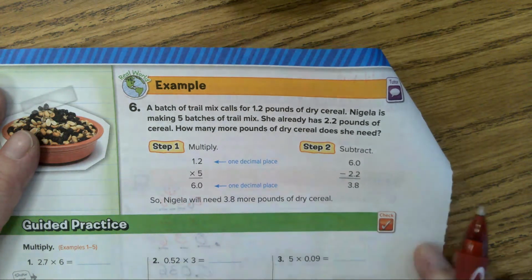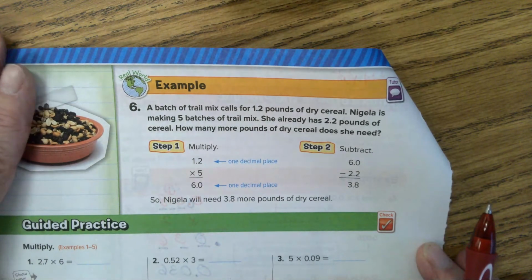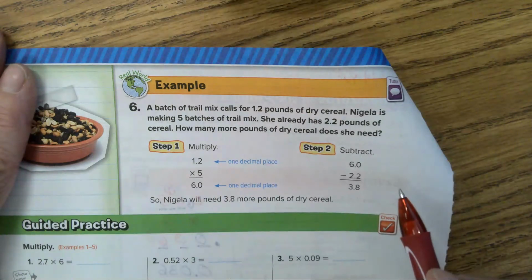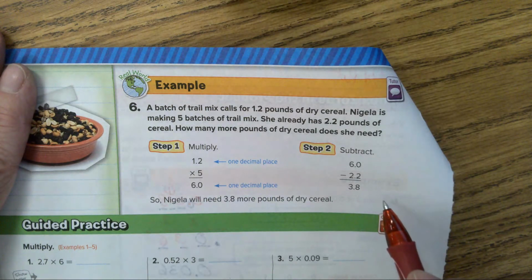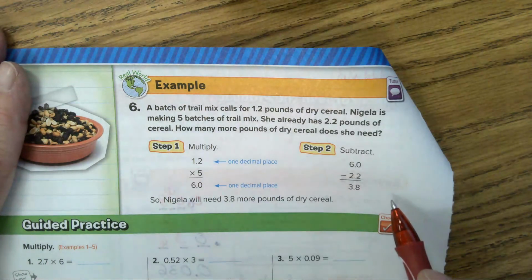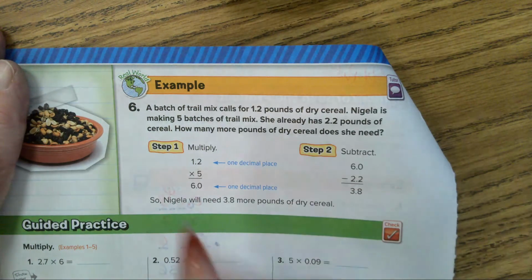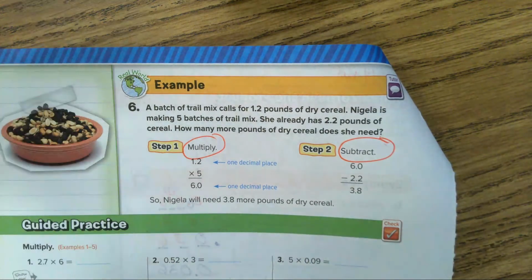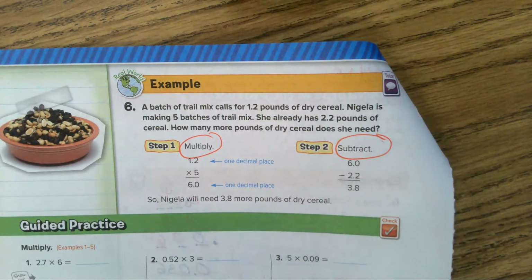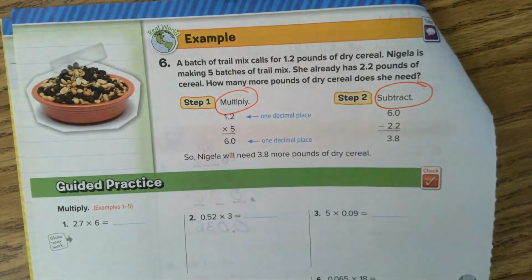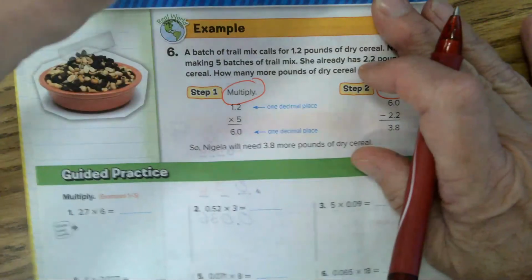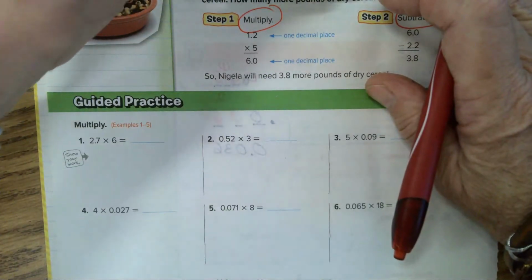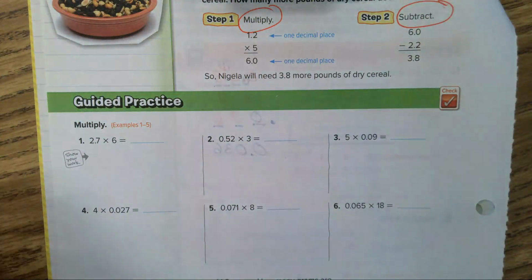Then we have to subtract how much she has. She has 2 and 2/10, so she needs 3 8/10 more pounds of dry cereal. Okay, so you multiply first and then you have to subtract. Now let's go on and do these problems on our guided practice together. Make sure you show all of the work on these problems. I'm going to walk around the room, so put it on pause to make sure you're doing what you're supposed to.